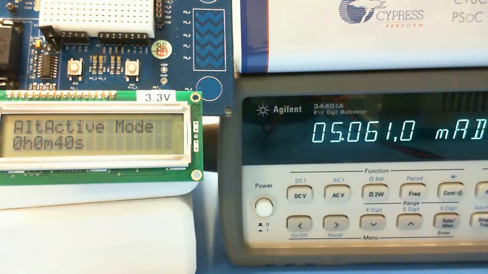The power savings comes from the fact that anything which does not require the CPU can continue to run, and the CPU is only active for a very short time to update the LCD with the latest time data.